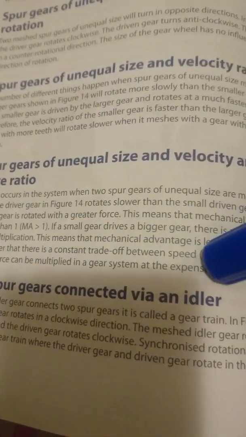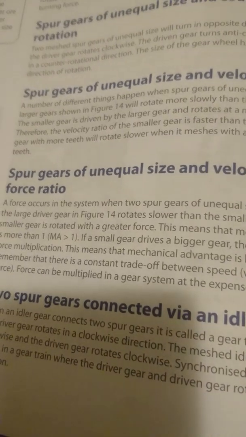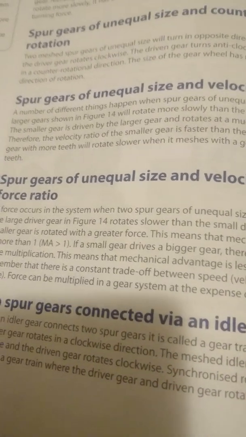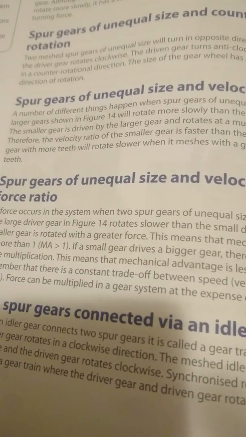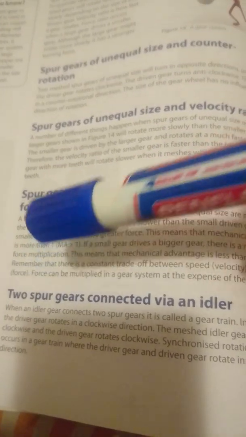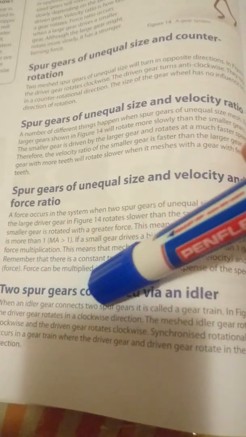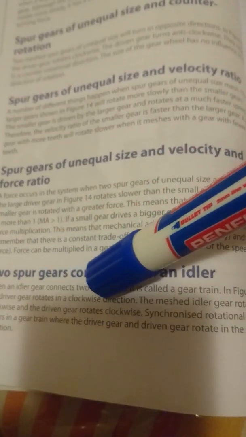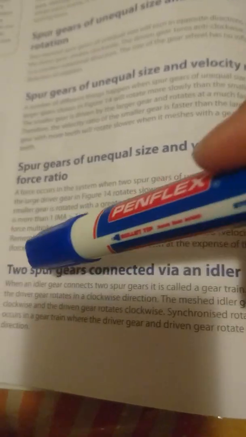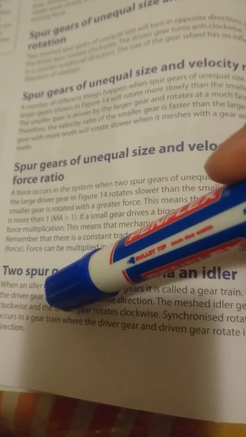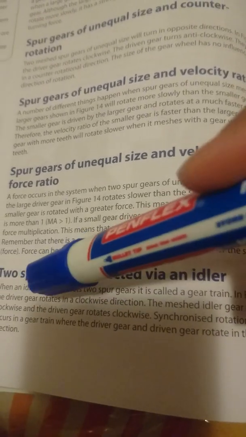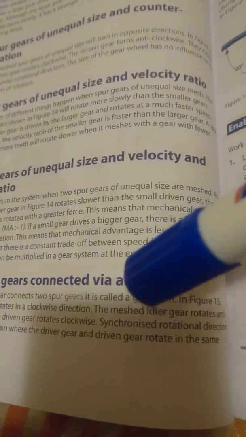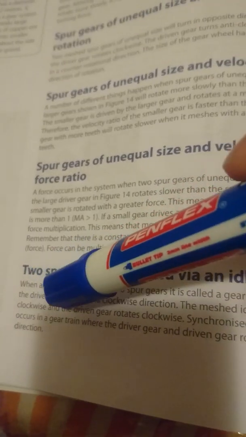Two spur gears connected via an idler. Now remember, when we put a gear in between two spur gears, that is known as an idler gear, and it will allow the driver gear and the driven gear to rotate in the same direction. When an idler gear connects two spur gears, it is called a gear train. The driver gear rotates in a clockwise direction. The meshed idler gear will rotate in an anti-clockwise direction, and the driven gear will rotate in a clockwise direction. So the driver and the driven gear rotate in a clockwise direction. Synchronized rotational direction occurs in a gear train where the driver gear and driven gear rotate in the same direction.